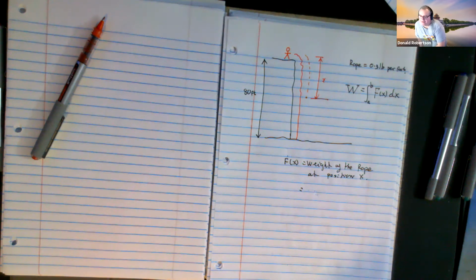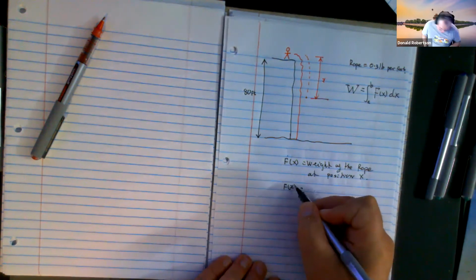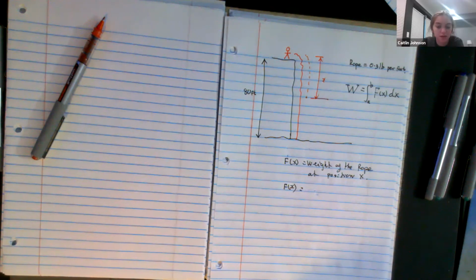How much does that piece of rope weigh? If there were 10 feet of rope, how much would it weigh? If there were 12 feet of rope, how much would it weigh? If there was x feet of rope, how much would it weigh? 0.3x.